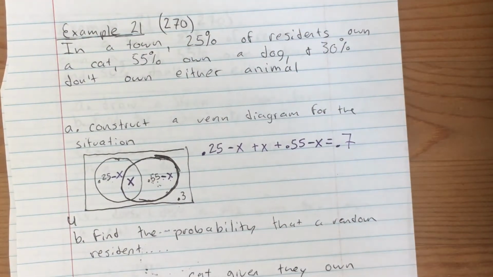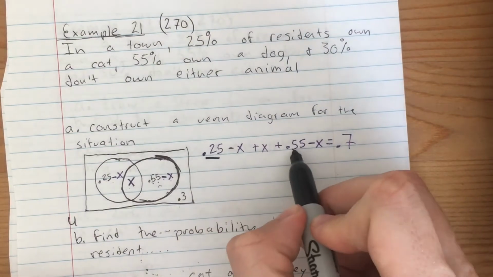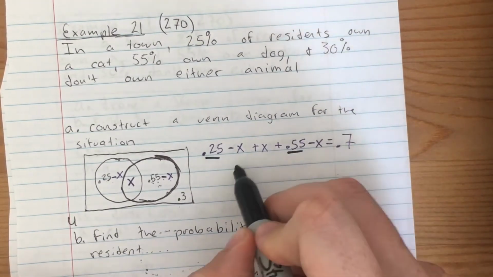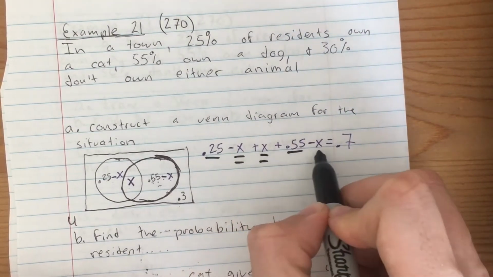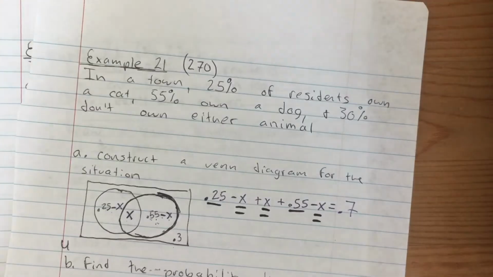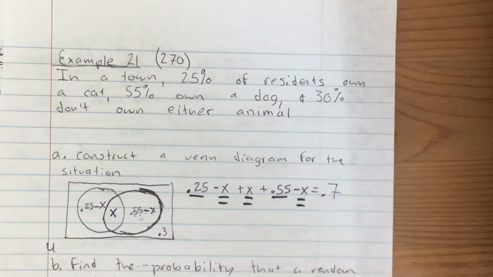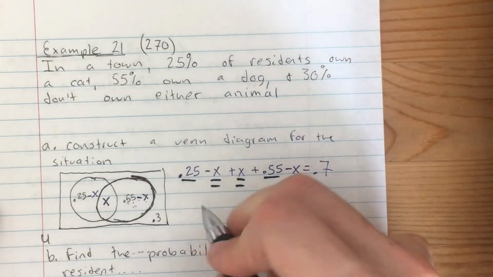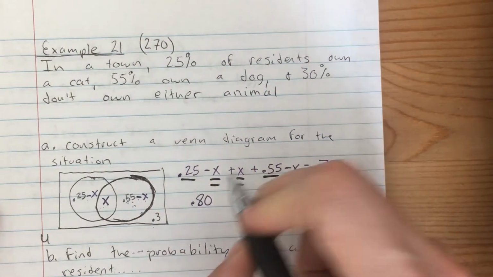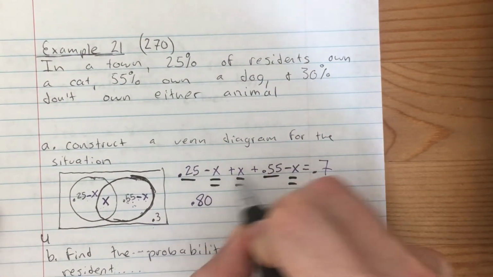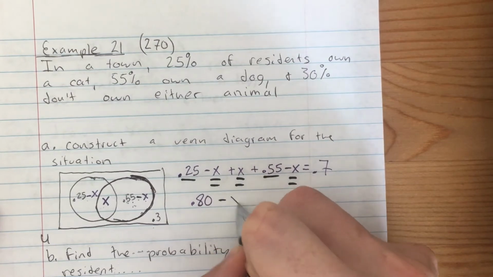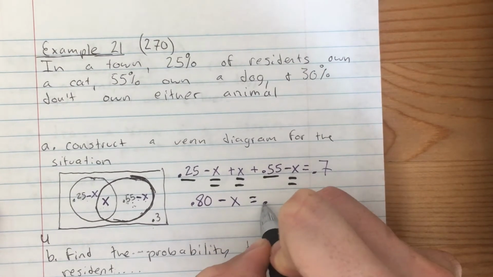So my like terms I see are this 0.25 and this 0.55. We can combine all of these X's here. So that's going to give me 25 plus 55 is 80. So 0.80. There's going to be minus 2X plus X. So 0.80 minus X equals 0.7.